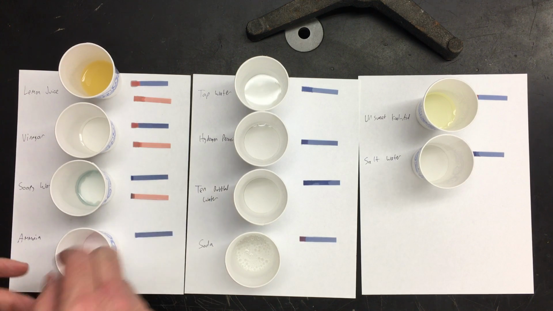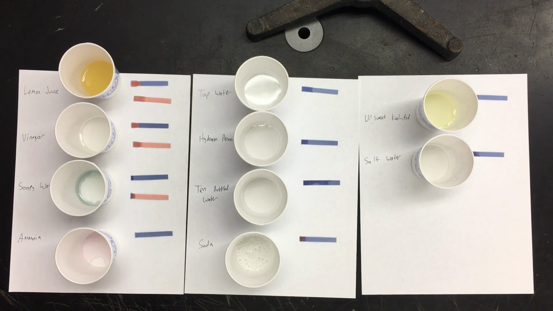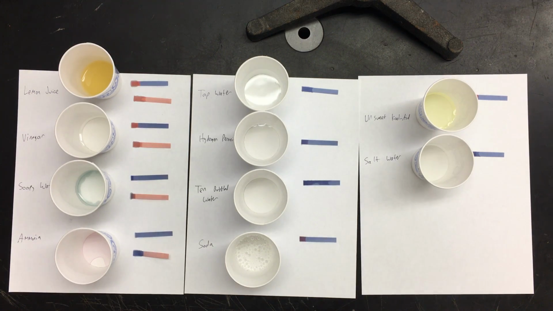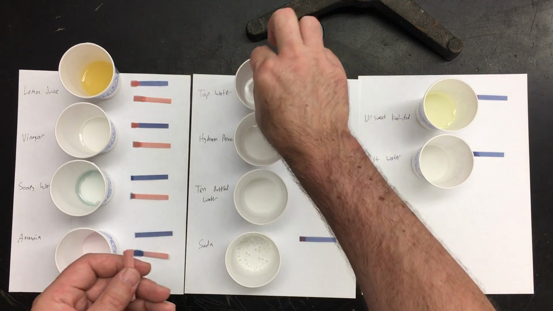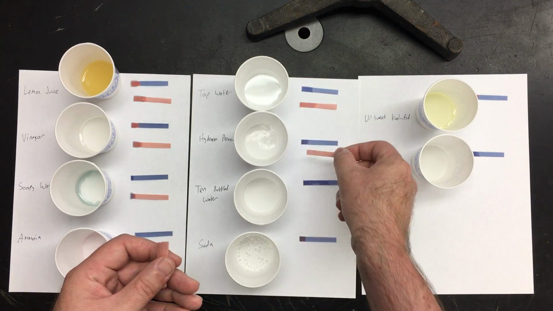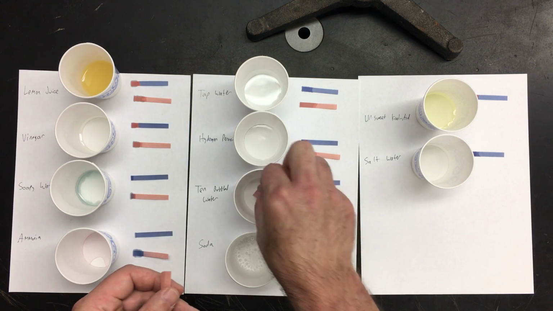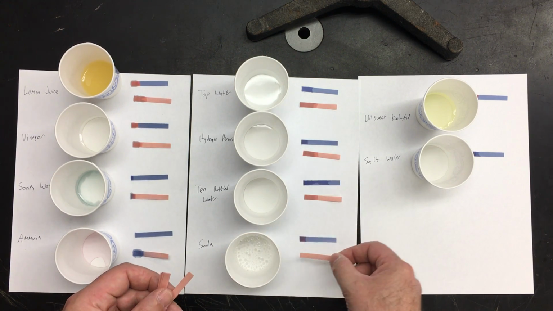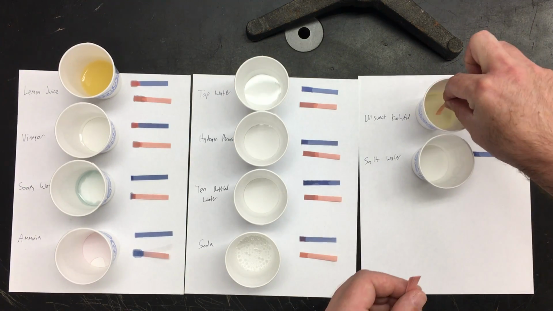I mean, the two litmus papers didn't change color, so we did neutral, but then the universal indicator had it at yellow, so we put it at 6.5. Yeah, yellow's pretty close to neutral. There's an awful lot of water, not much soap, and some soap is actually designed to be neutral pH. Yeah.